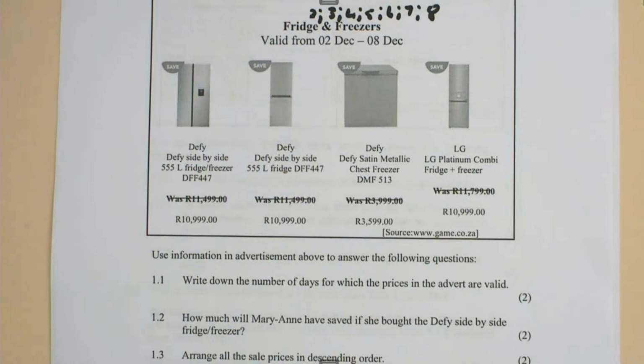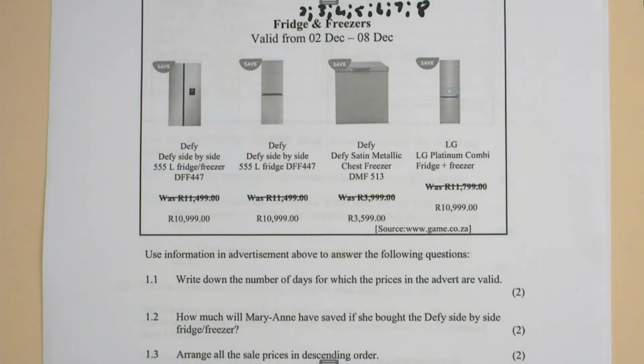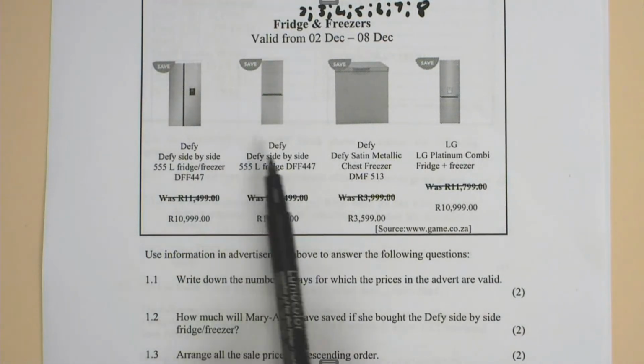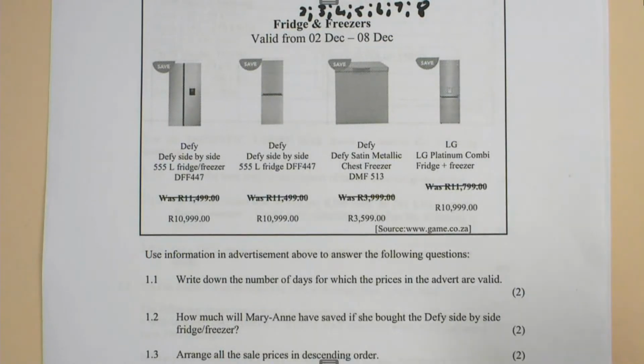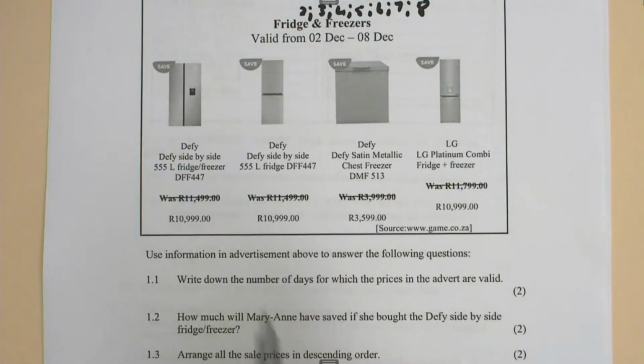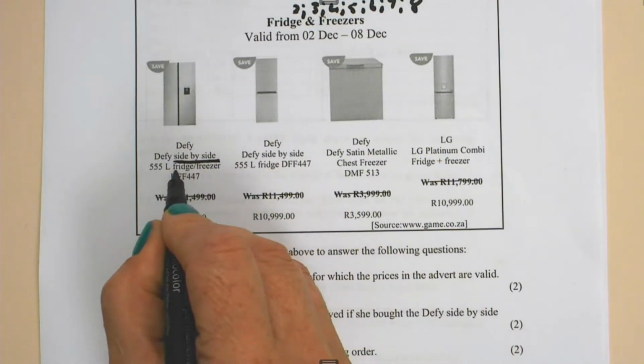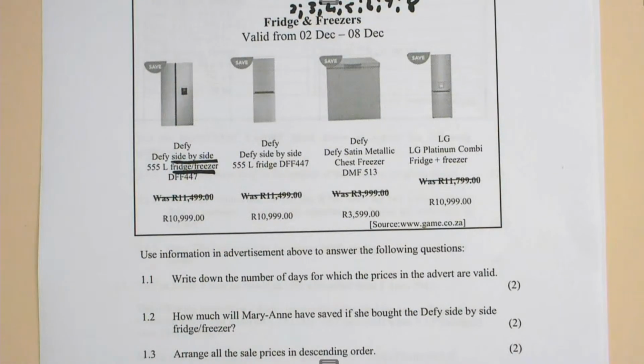If we then look at how much Mary Ann will have saved if she bought the Defy side-by-side fridge freezer. Now, if you look at the descriptions, you will see the Defy side-by-side fridge freezer is this one here. It clearly said side by side and it clearly said fridge freezer.